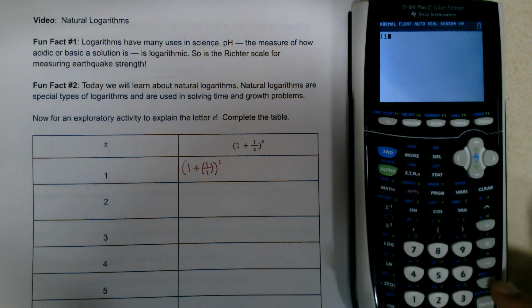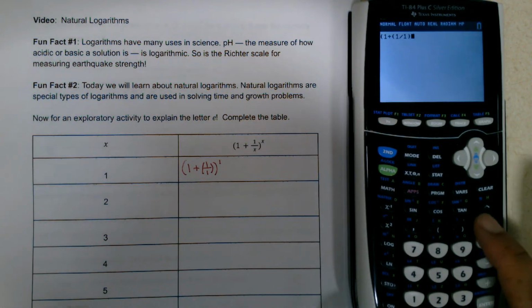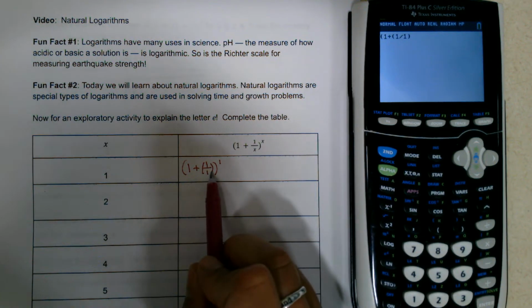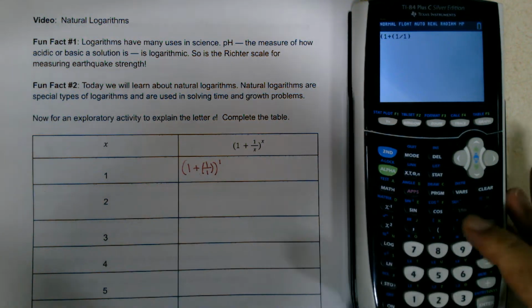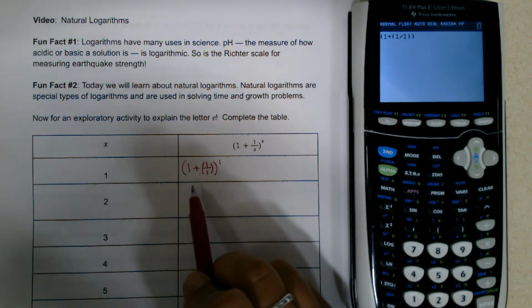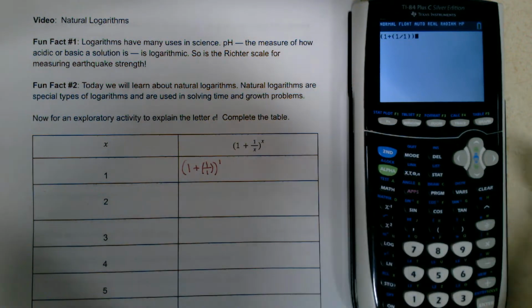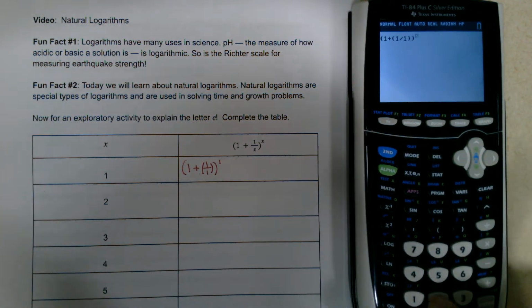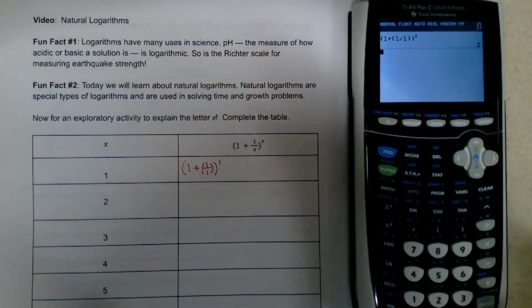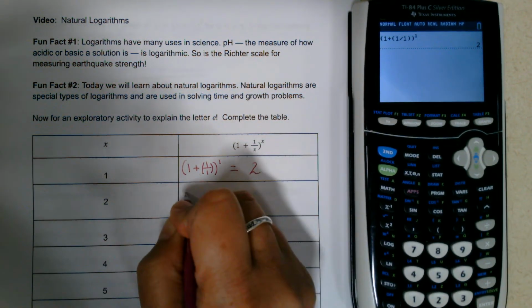So parentheses 1 plus, open parentheses, 1 divided by 1, close them. So now I've closed this set of parentheses right here. I'm going to then close this set of parentheses. If you ever take a computer science course, parentheses really matter. All right, now I'm going to raise it. Here's our exponent button, to the first power, and I'm going to press enter, and I'm going to get the number 2. So that's what it equals. Okay, let's try it here.